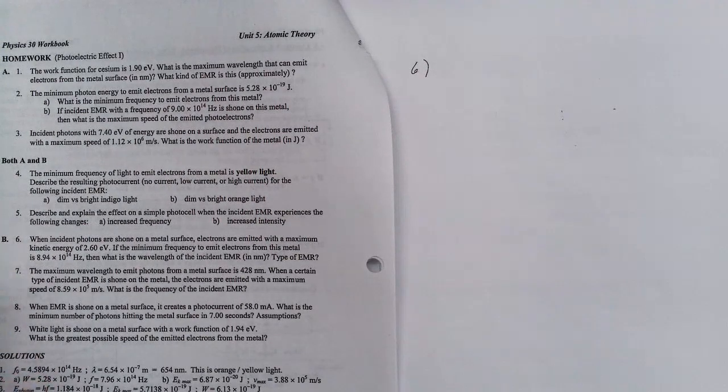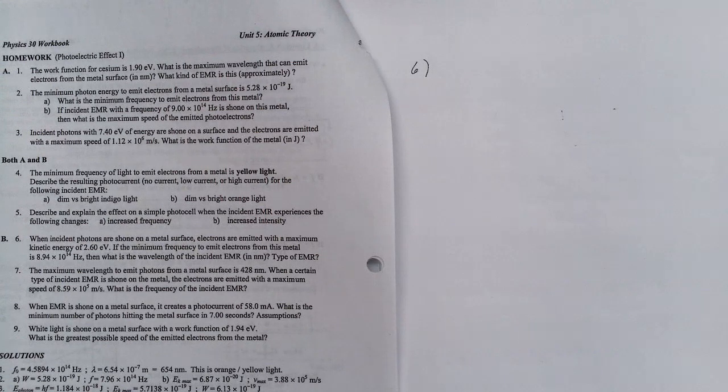So when incident photons are shown on a metal surface, electrons are emitted with a maximum kinetic energy of 2.60 electron volts. If the minimum frequency to emit electrons from this metal is 8.94 times 10 to the 14 hertz, then what is the wavelength of the incident EMR in nanometers, and what's the type of EMR?